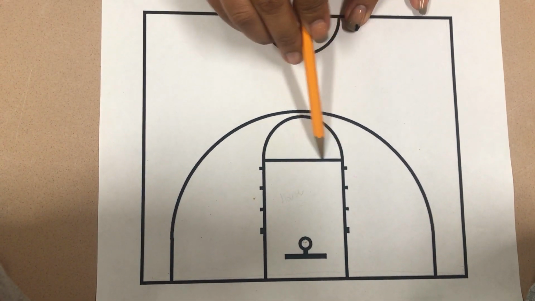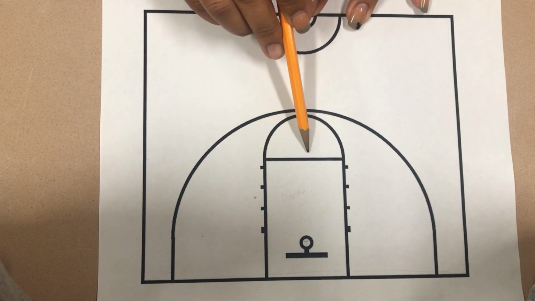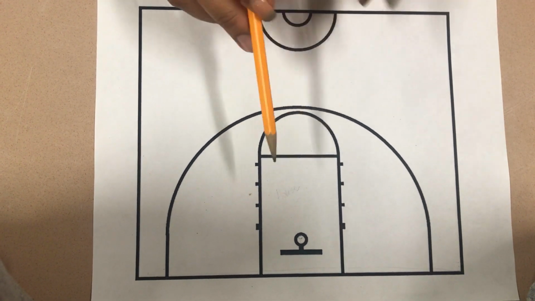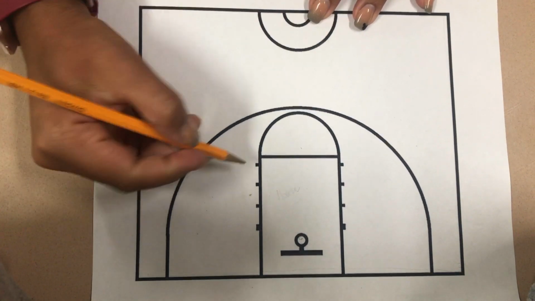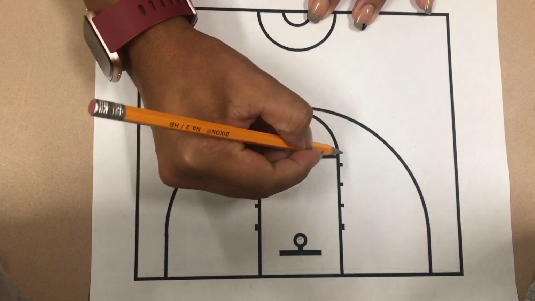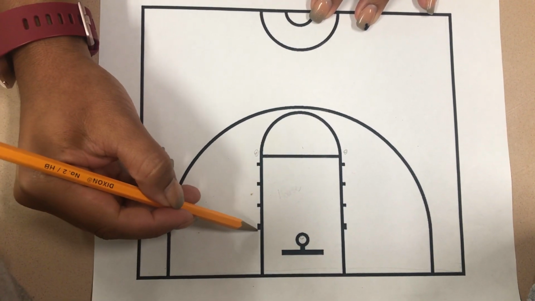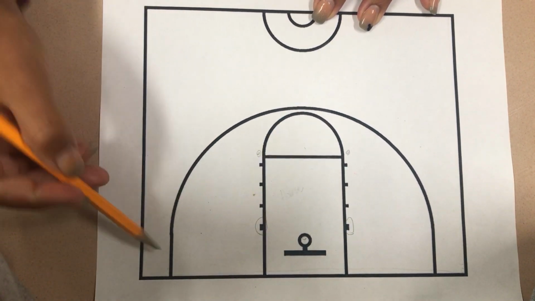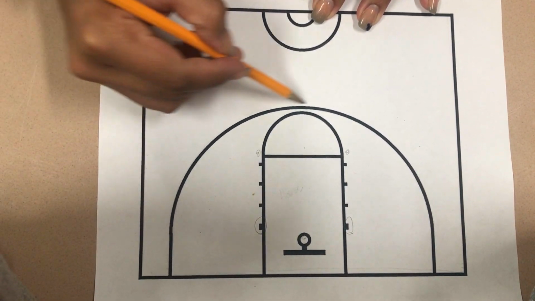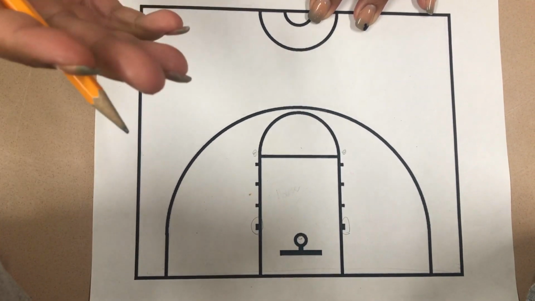This is your free throw line, so when you get a foul and you are shooting extra baskets, you're going to shoot here from the free throw line. This is your elbow. Your elbow's here, and you have another elbow here. When we say block, this is the block right here, and there are two blocks, our right and the left. This is your 3-point line, and if you shoot behind the 3-point line, that's where you get 3 points.